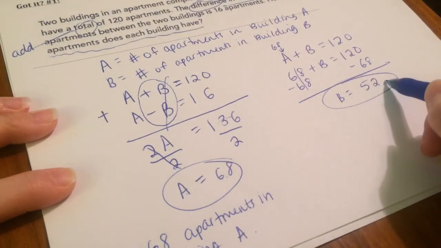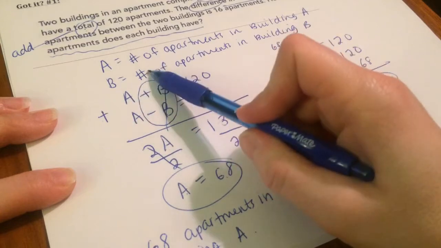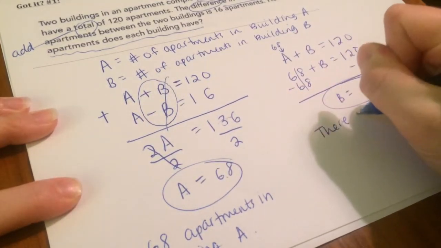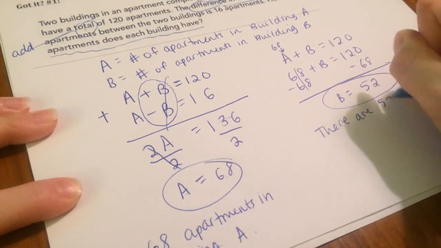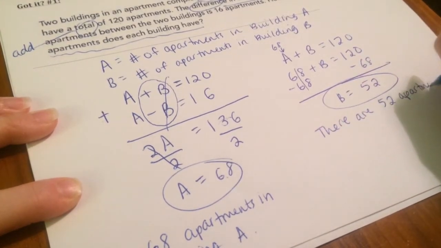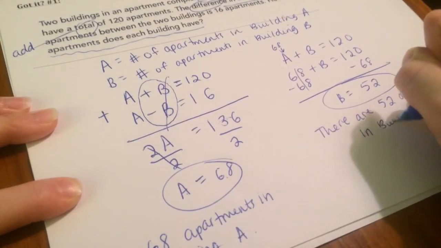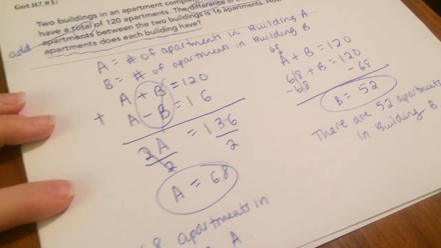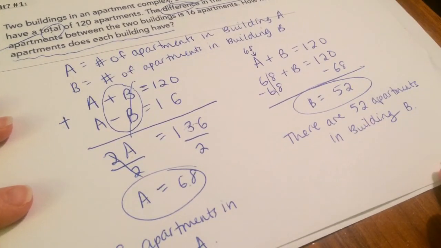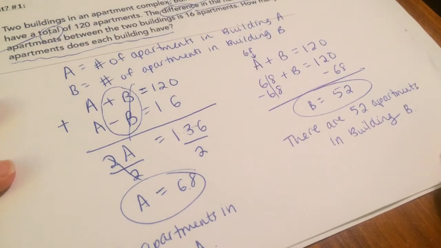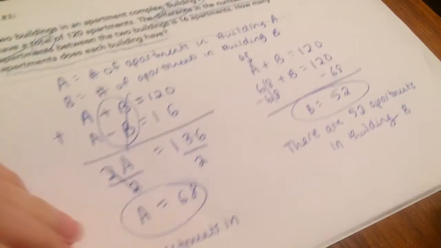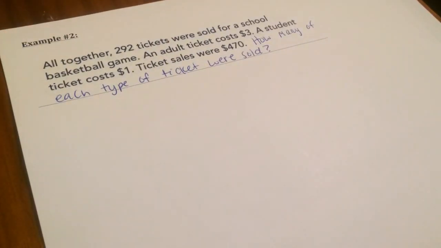So we just figured out that b equals 52. Well, let's remember what b represents. It represents the number of apartments in building B. So the last thing you want to write is that what this means is there are 52 apartments in building B. Okay. Now you want to go on to example number 2 and take notes.